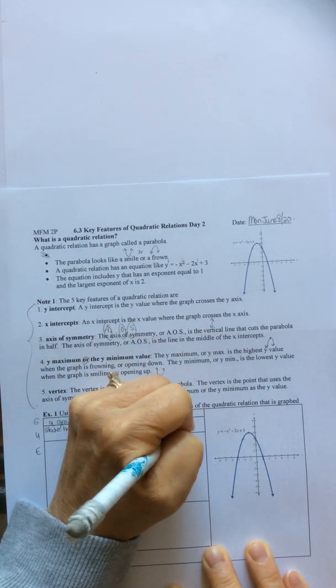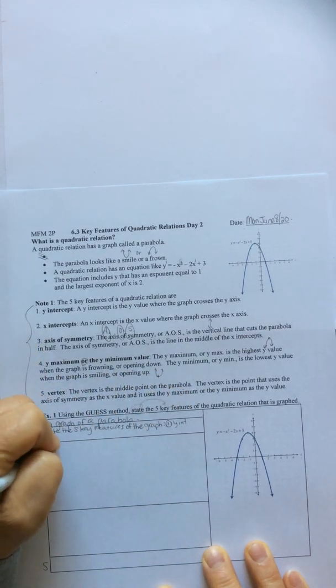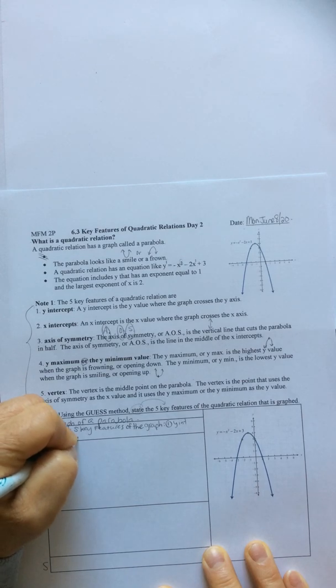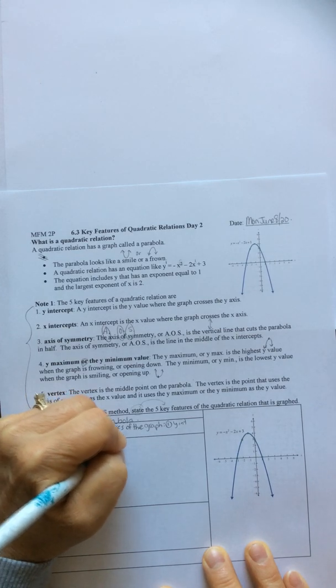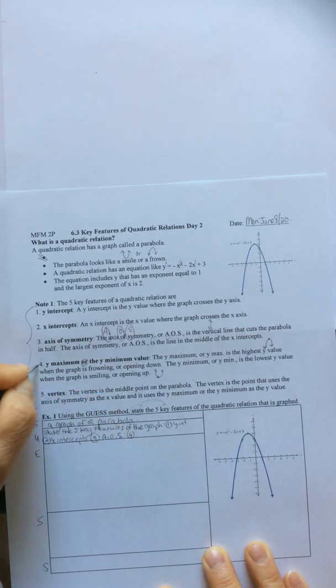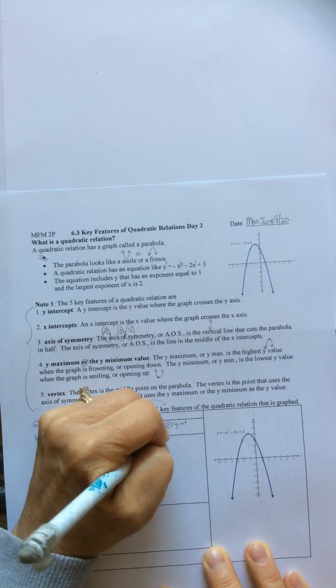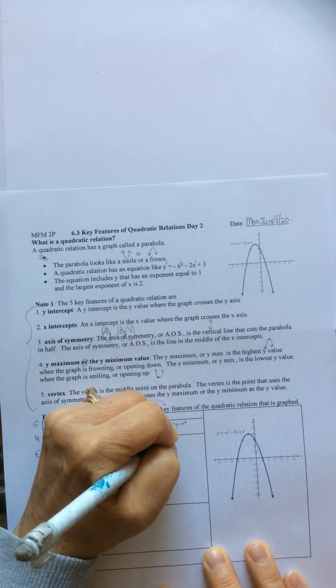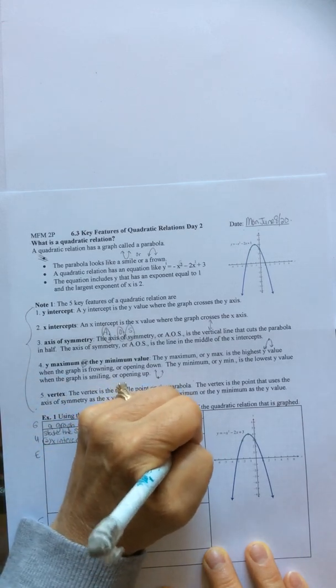So 1, y-intercept, number 2, x-intercepts, 3, the axis of symmetry, 4, the y max or y min, and 5, the vertex.